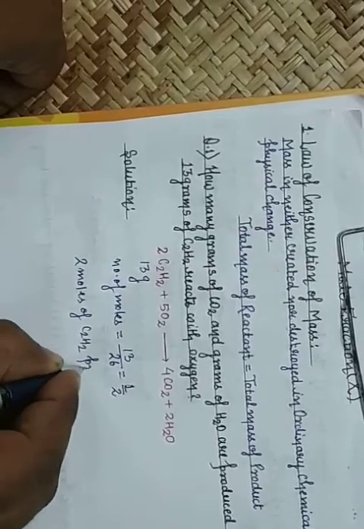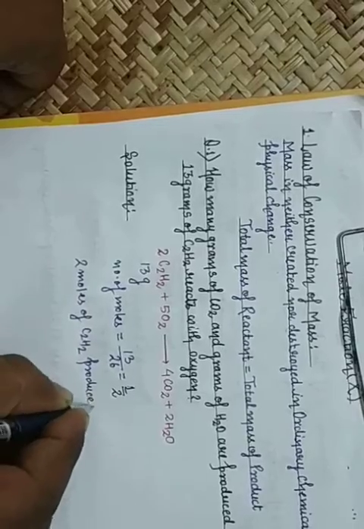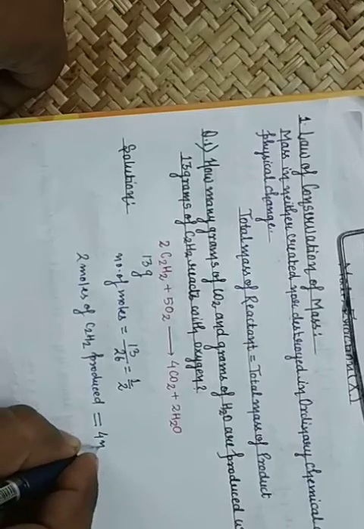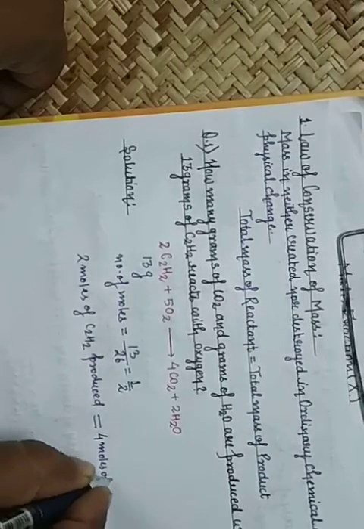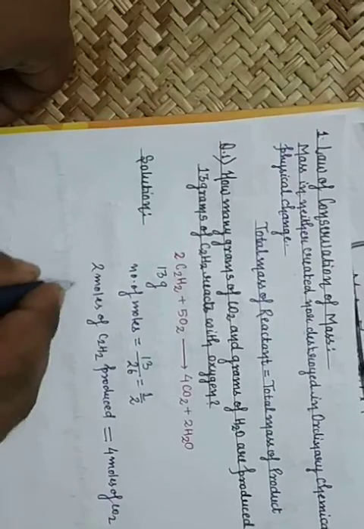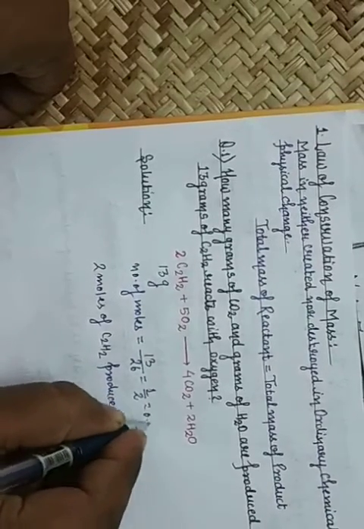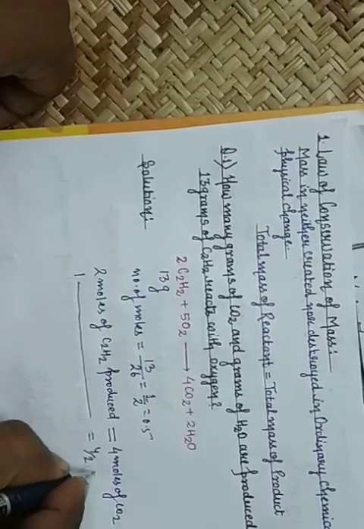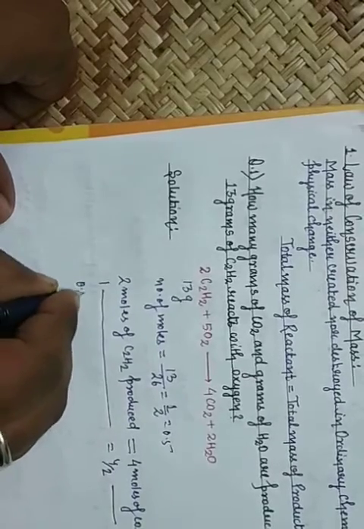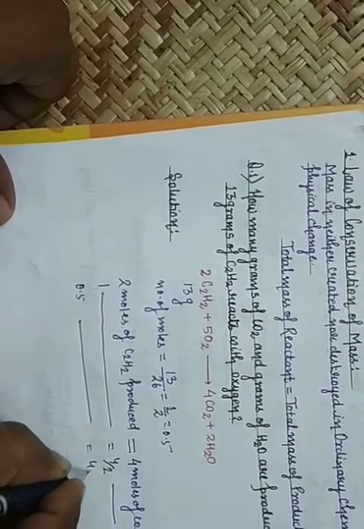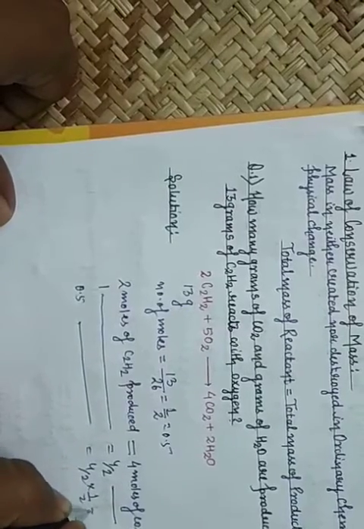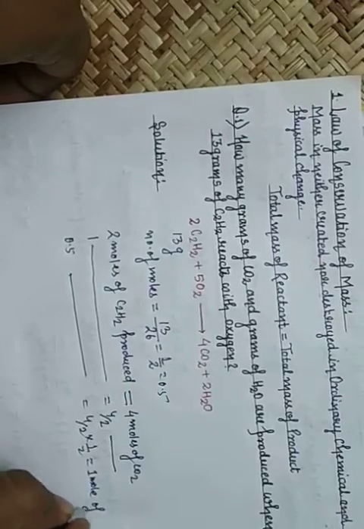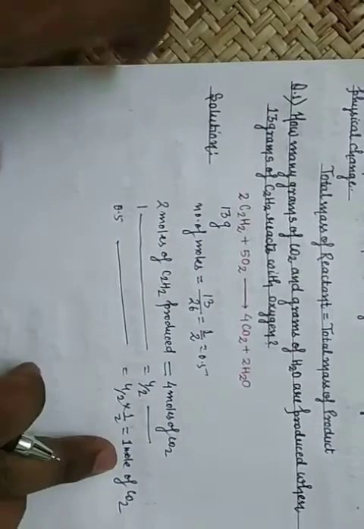produce 4 moles of CO2. Now here 0.5 is given, right? So for 1 mole there are 4 by 2 moles of CO2. Now for 0.5 moles, 4 by 2 you can also write as 1 by 2, it means 1 mole of CO2.